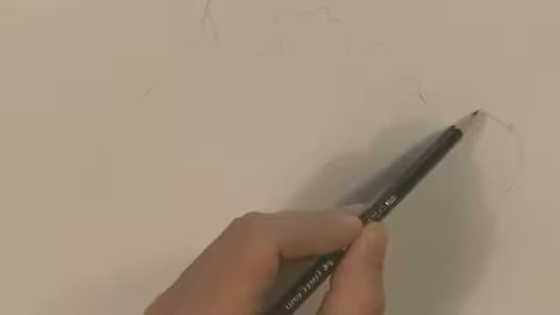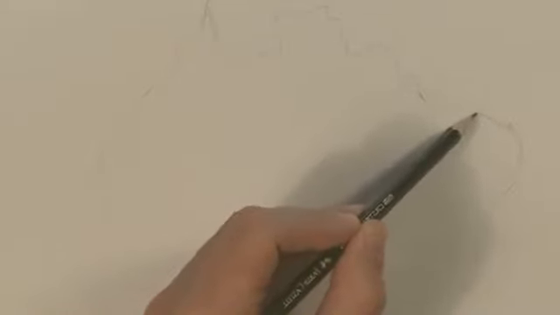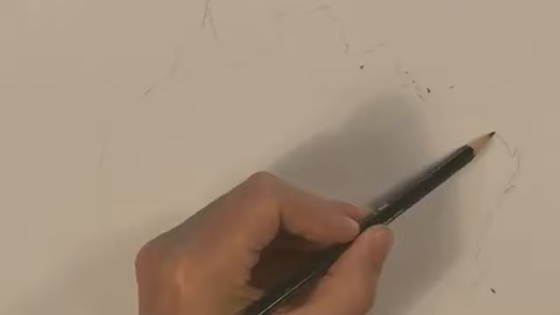Okay, let's see if we can fix this contour line. Not quite right here. What about this? I think this island is called Kangaroo Island.